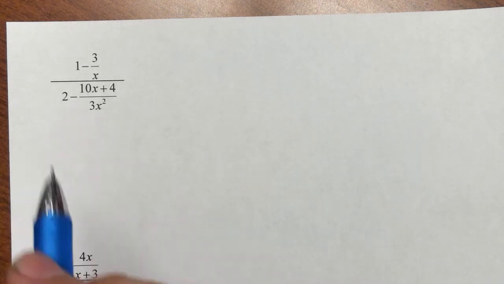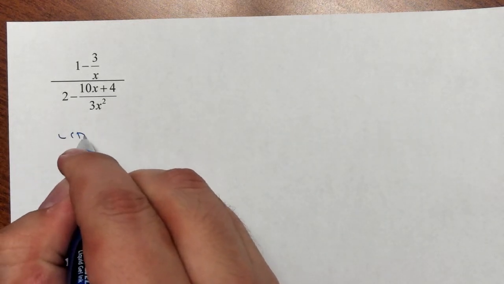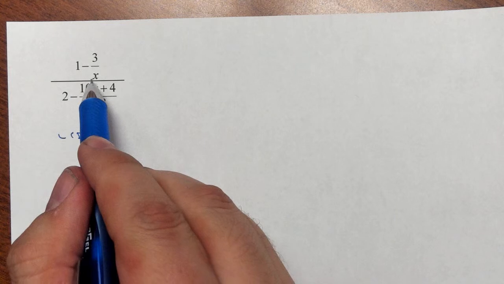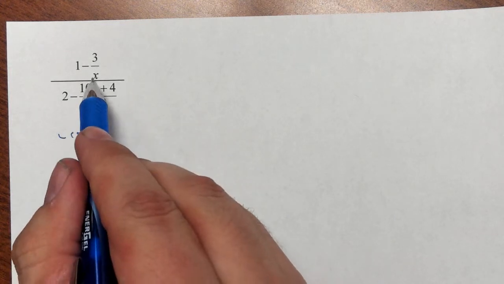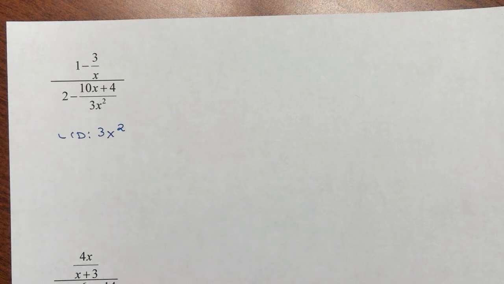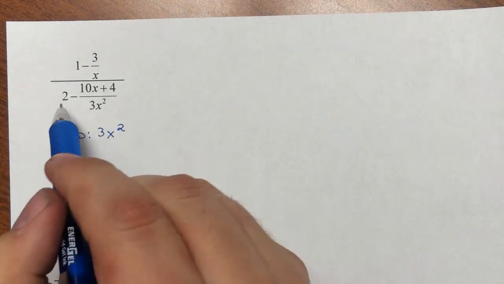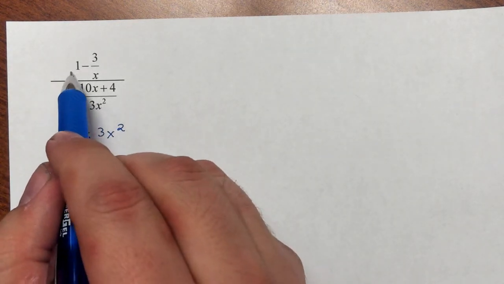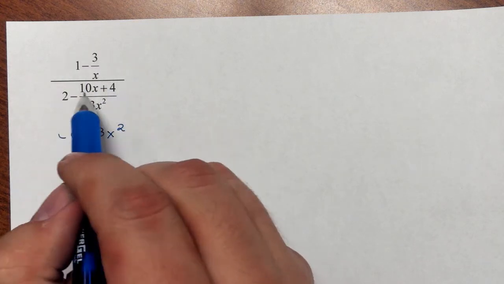If I look at the denominators inside this expression, I can see I have x and 3x squared. Well, x is a factor of 3x squared, so my LCD can just be 3x squared. And again, I'm going to multiply it to each of these terms: 1, 3 over x, 2, and 10x plus 4 over 3x squared.